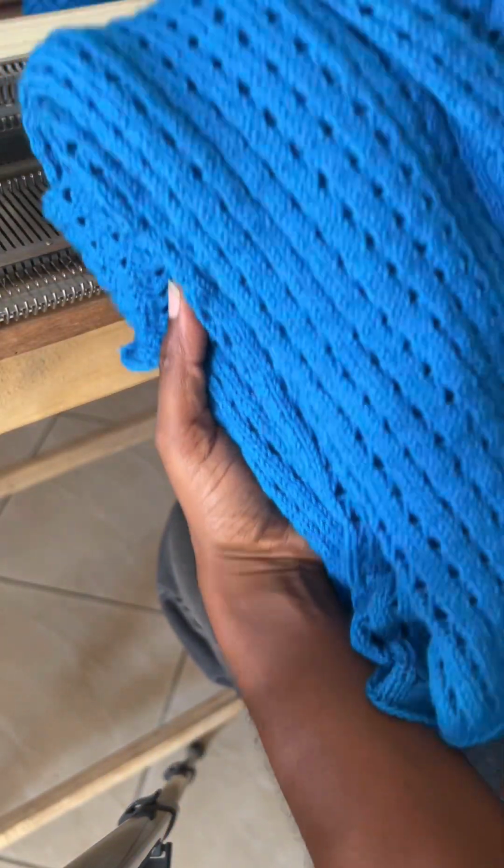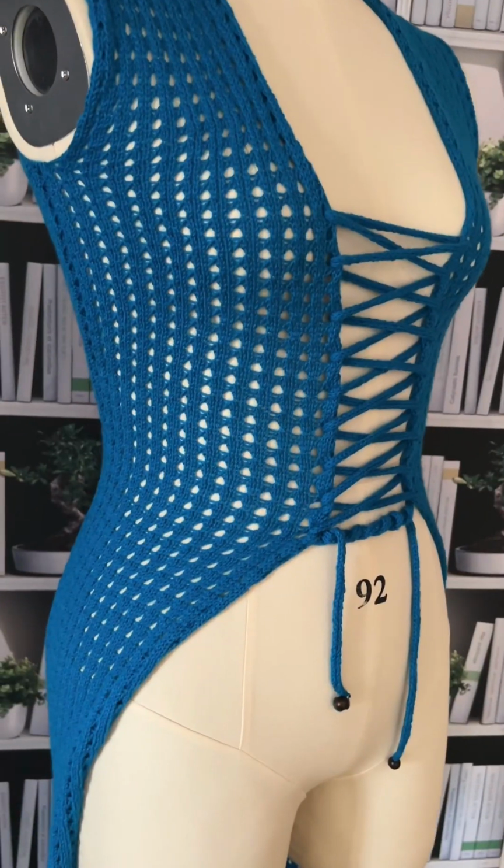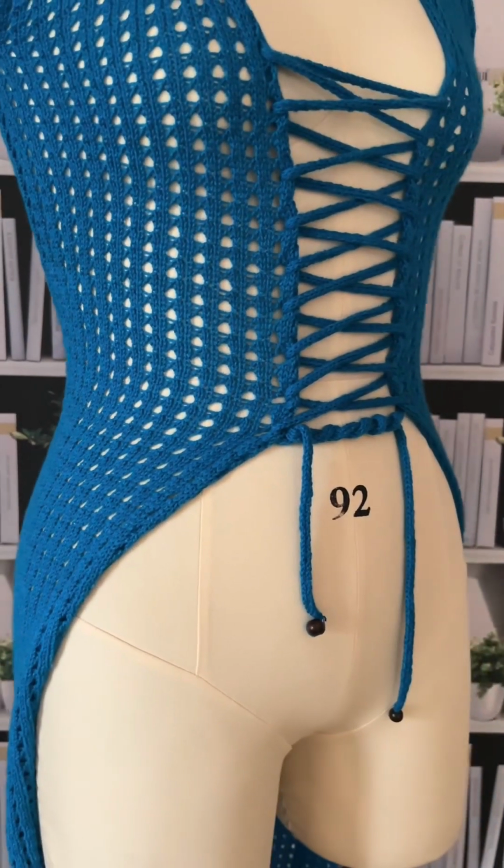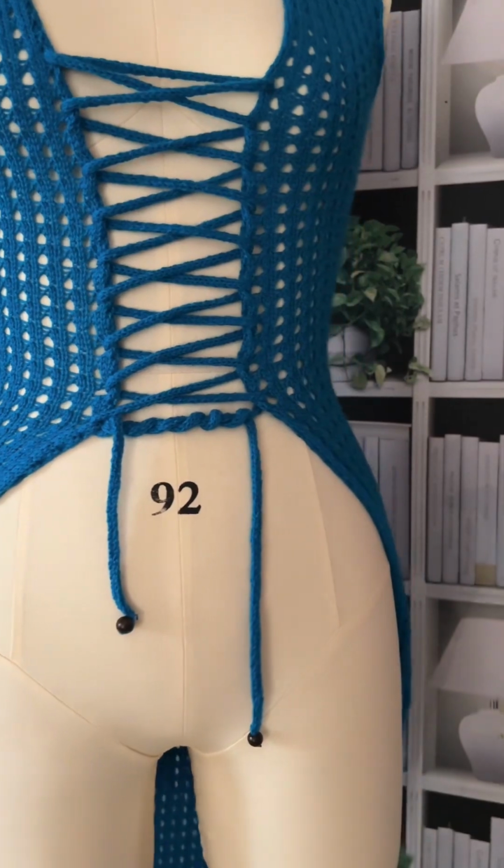I'm sure if you check my Instagram page, you will see it. So I'm about to show you. So this is it. Can you see how beautiful and gorgeous it looks? I really, really love this outfit.